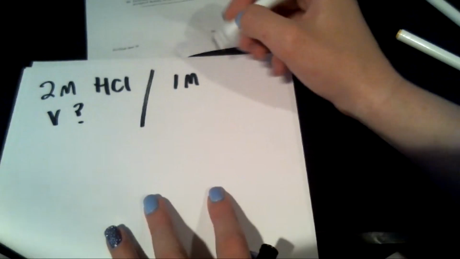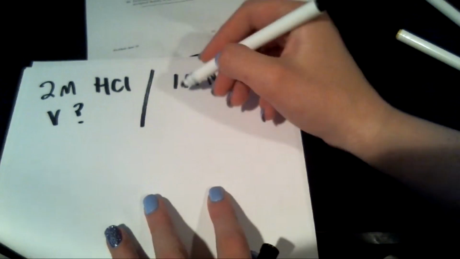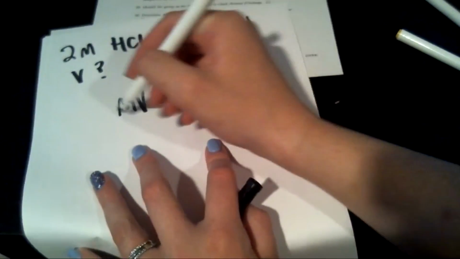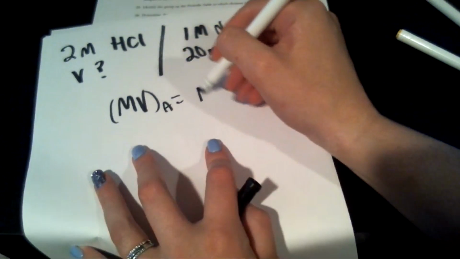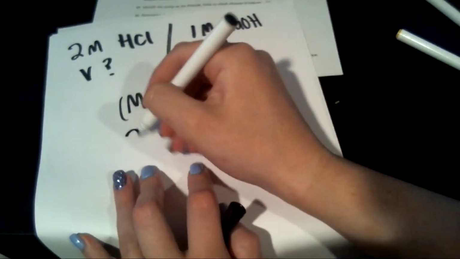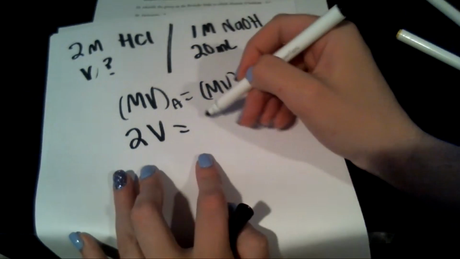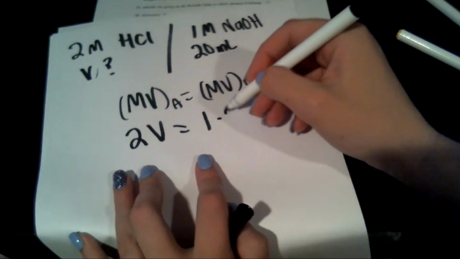So we have 2 molar acid. We don't know the volume. We do know that we are looking at 1 molar NaOH, and we're looking at 20 milliliters of that. So we're going to do MVA equals MVB.